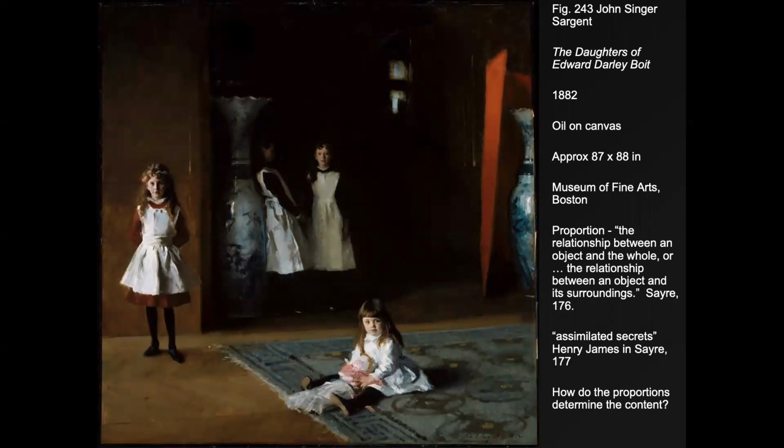So speaking of importance, we kind of get some of those effects here with John Singer Sargent and the daughters of Edward Darley Boit, I guess. Not sure how you pronounce this guy's name because I only know Singer Sargent. And in this one, we see obviously a pretty wealthy family. You can see they have all this fancy stuff. And he's using proportion again in a kind of strange way.